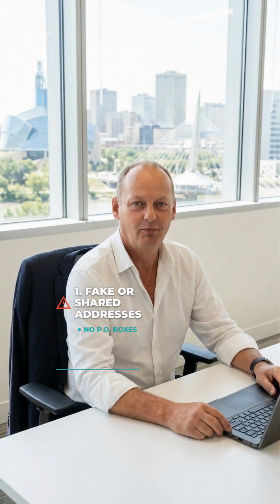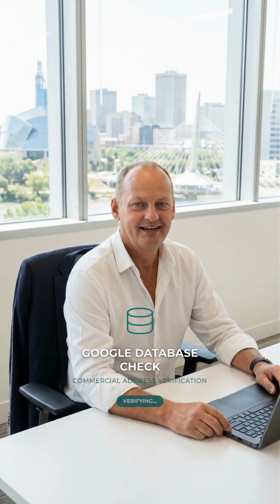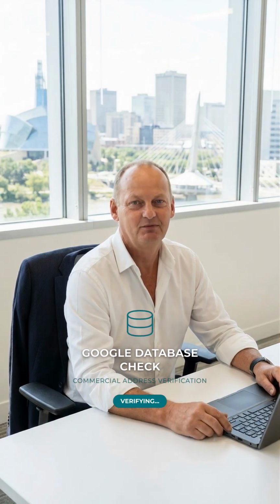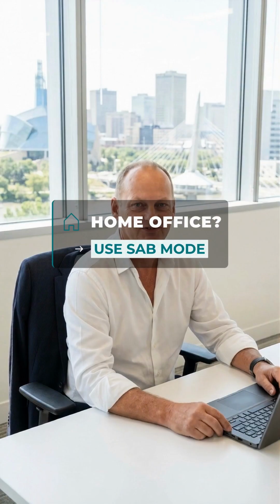First, never use a P.O. box, a UPS store address, or a virtual office address. Google knows every single commercial database address. If you use a fake address, your listing will be flagged and suspended automatically. If you work from home, list it as a service area business and hide your residential address.